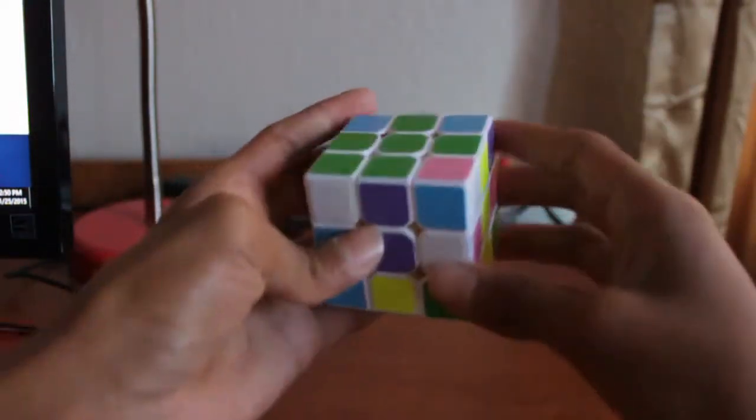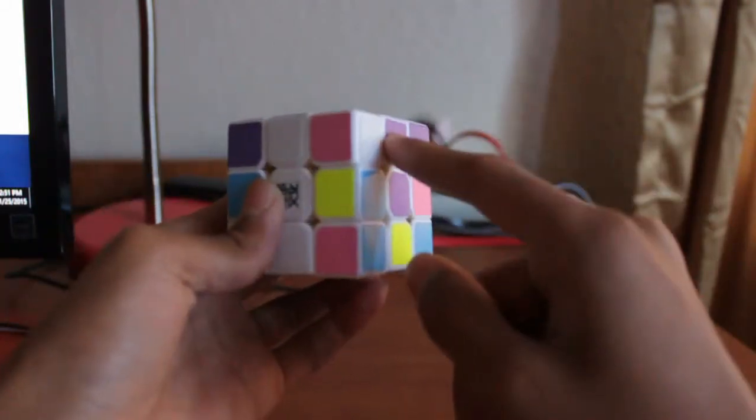So here we go. Purple, yellow, green. It's already right underneath that spot, so you just do the algorithm a few times. I'll slow it down once or twice, but I won't be slow for the whole thing. Then you see pink and white, and then on the bottom layer you see it's pink and white and green on the white, purple, green.